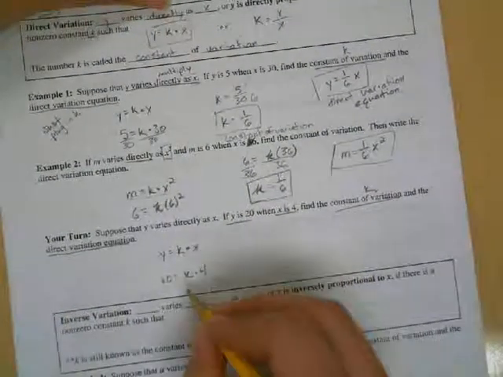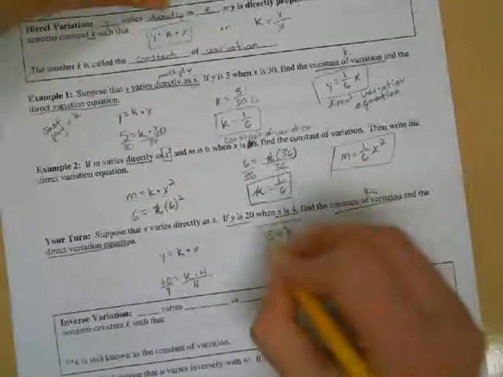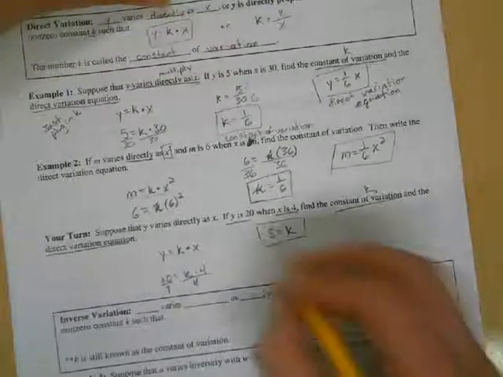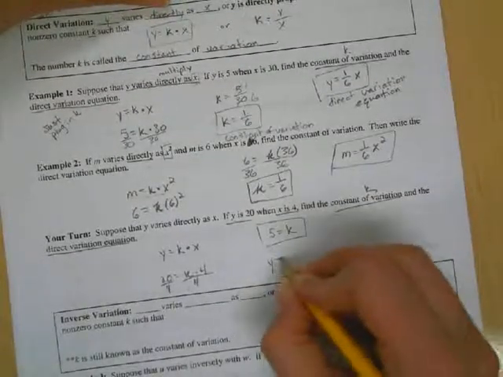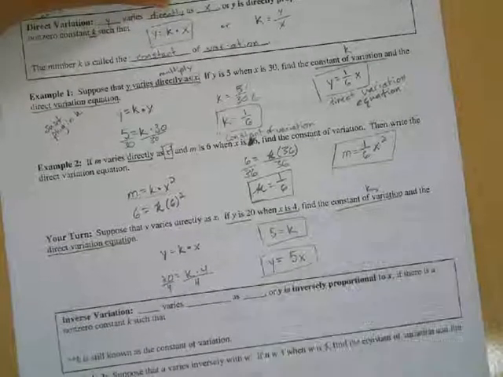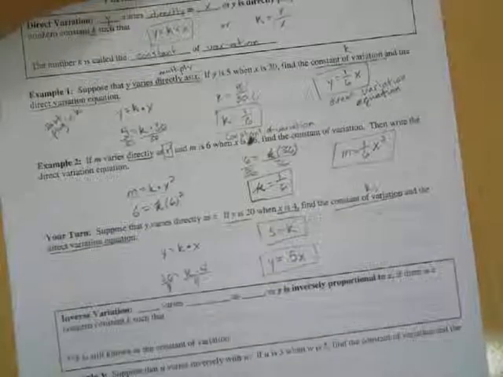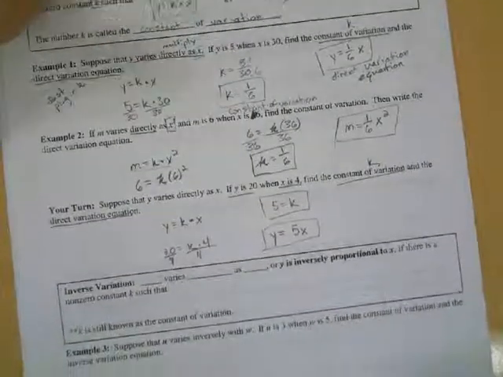So divide both sides by 4. I get that 5 is equal to k. Constant of variation done. Direct variation equation, plug it back in. y is equal to 5 times x. Direct variation equation, both done. And that's really about as hard as direct variation gets, okay? Direct variation is just multiplication.